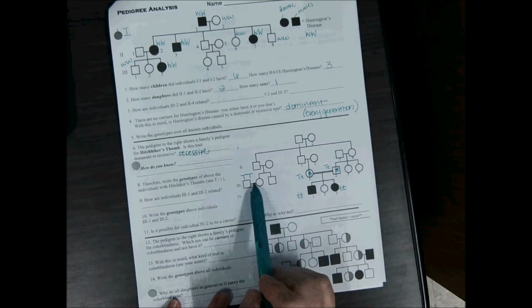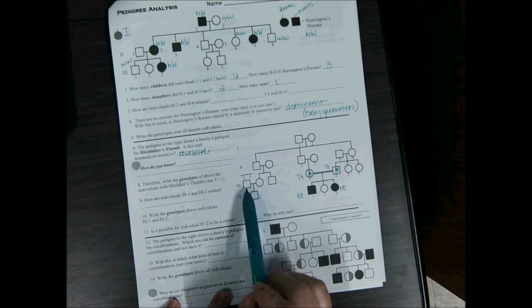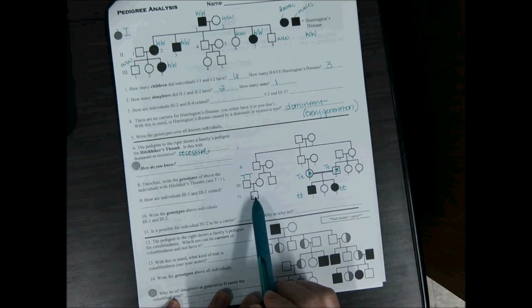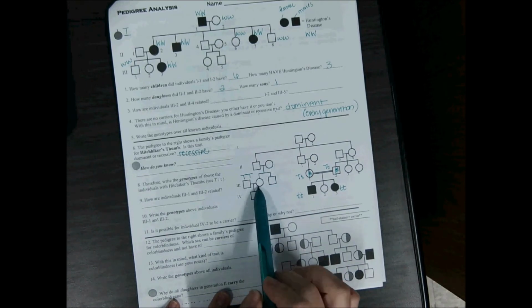Remember, lines between 2 mean that it's husband and wife. This is their child. This would be her parents, her brother.